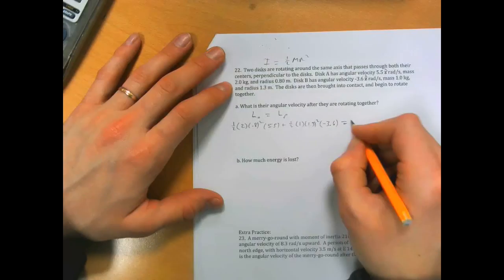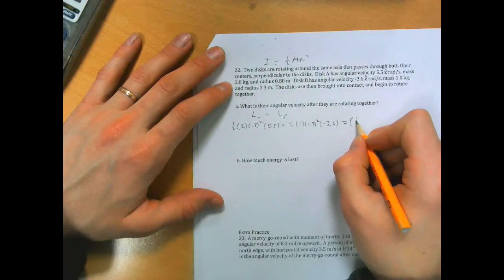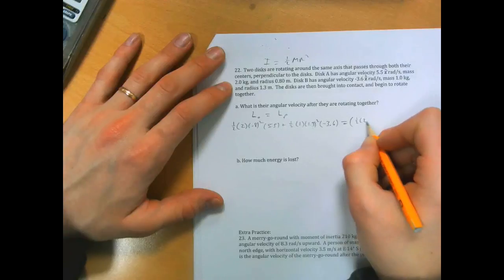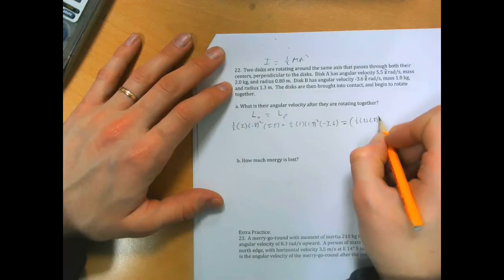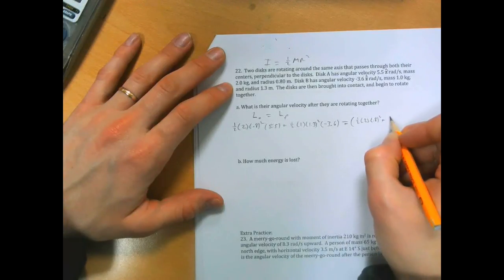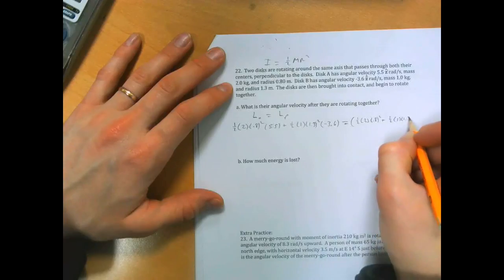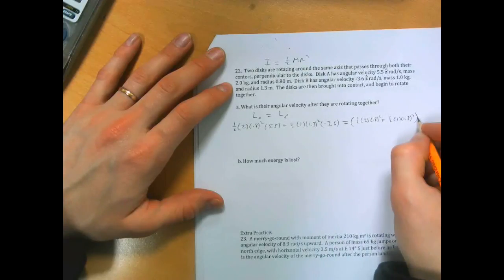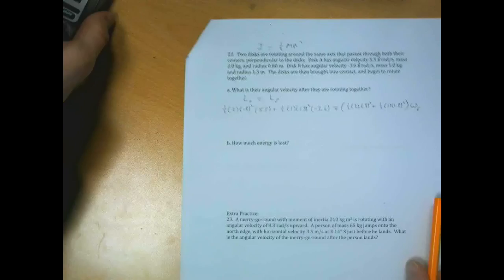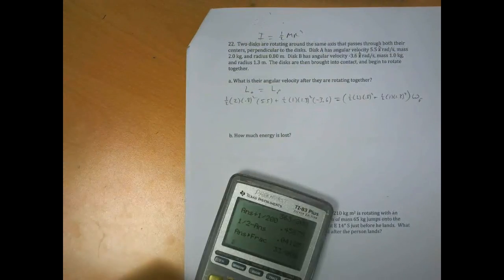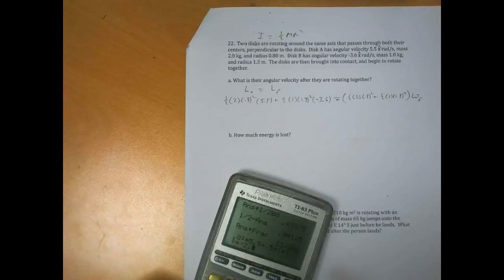Since they move together, we have their total moment of inertia, which is 1/2 mr squared for each of them, times omega final. Then we can calculate that final angular velocity: 0.5 times 1 times 1.3 squared times negative 3.6.